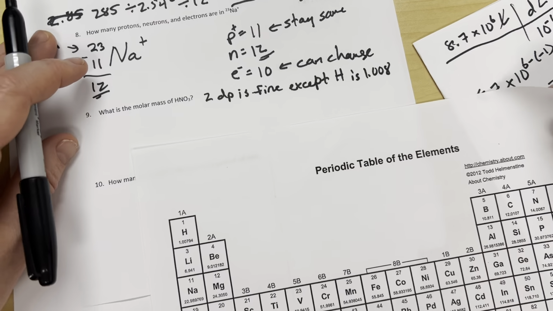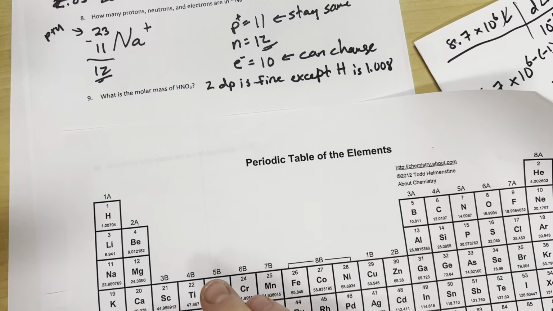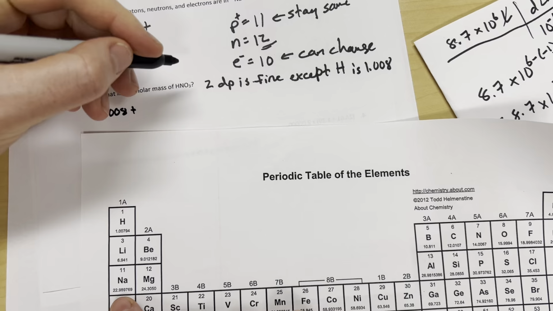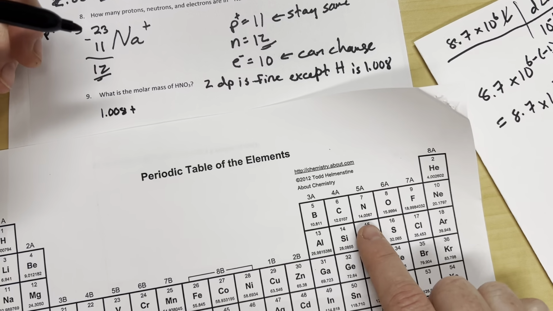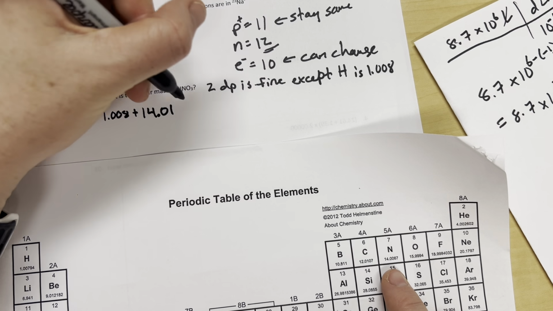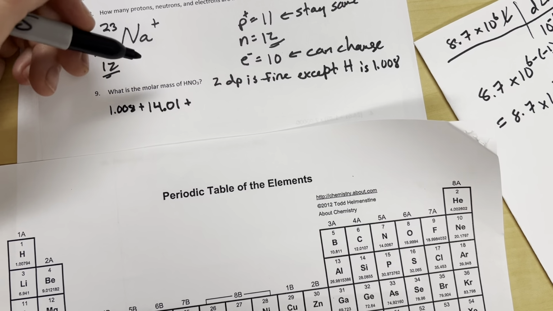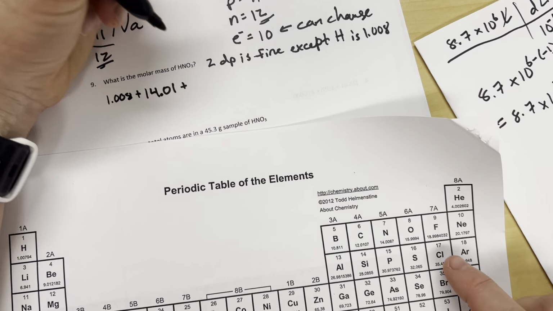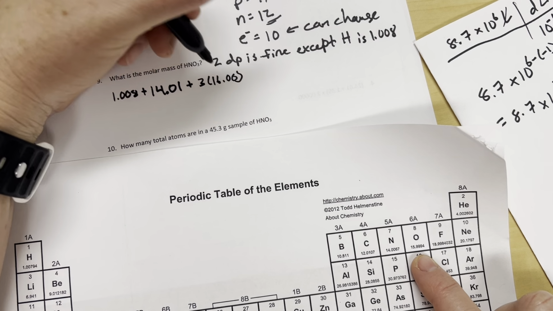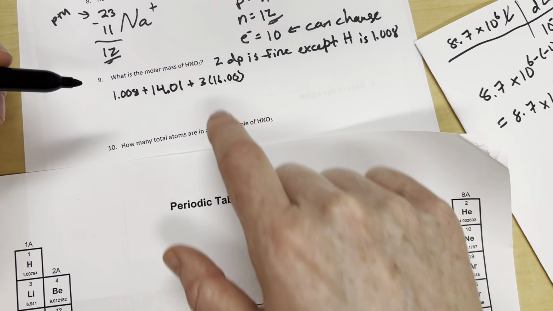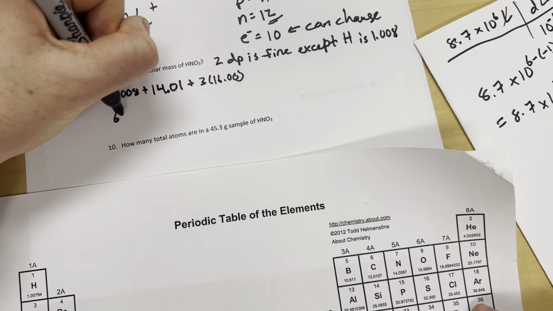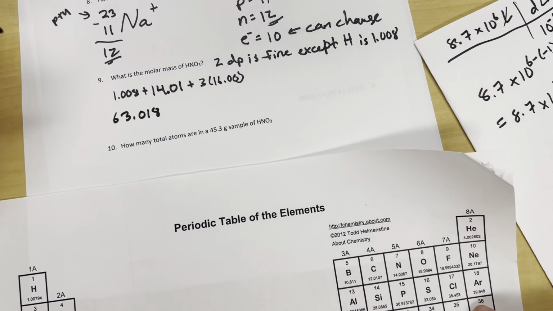So the molar mass of this would be the mass of hydrogen, which again is 1.008. There is only one hydrogen. There's only one nitrogen. That's 14.01. You are okay to round with nitrogen. There's generally not enough nitrogen to affect the overall end result. And oxygen, there are 3 of them, and they round to 16.00. Okay, so this is 48, 58, 63. So you get like 63.018 should be your answer.